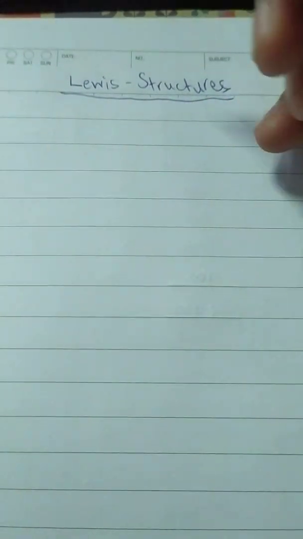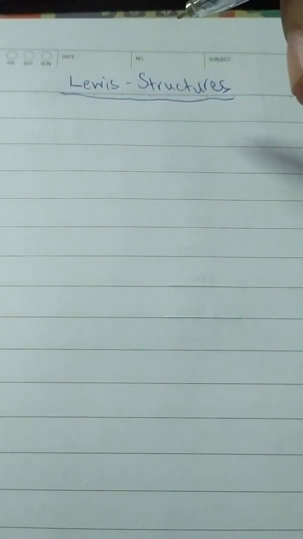Okay, so let's have a look at Lewis structures. For Lewis structures, there are a few things that you need to remember. The first thing that you are going to have to remember is that for any Lewis structure, you have to keep in mind the octet rule.